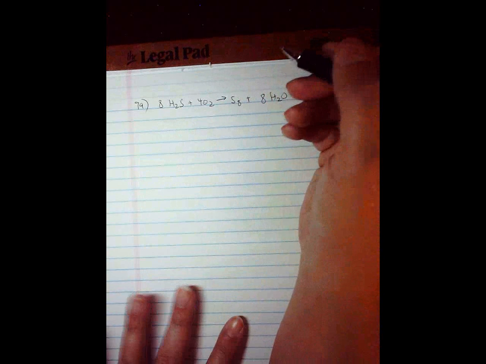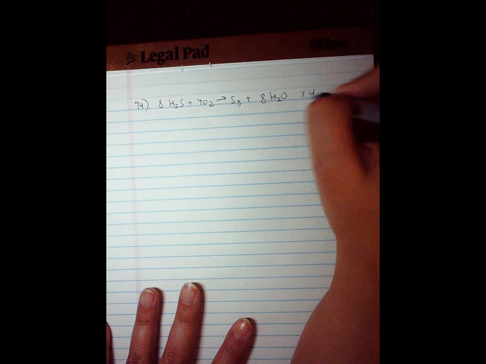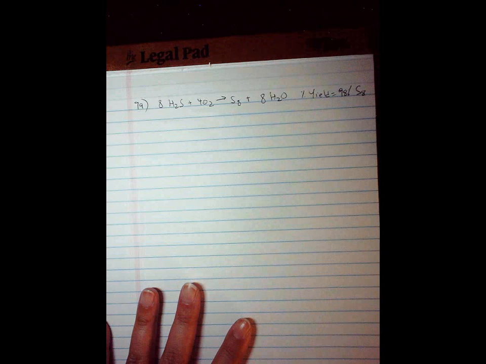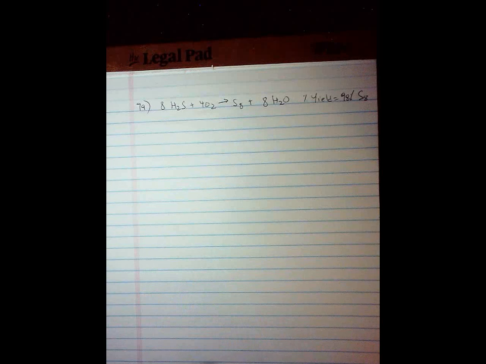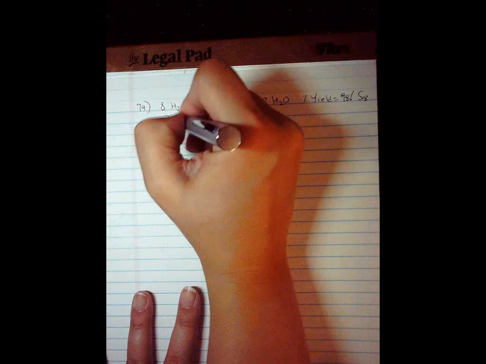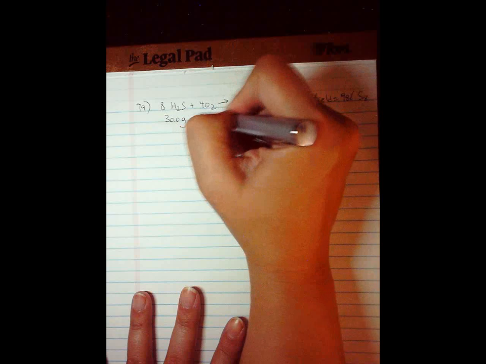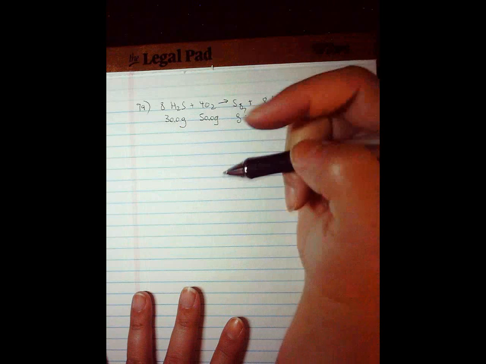Under optimal conditions, the Claus process gives a 98% yield. So the percent yield is 98% of sulfur. Okay, so we get 98% of the sulfur that we should be getting out of it. That's pretty efficient, right? It says if you started with 30 grams of H2S and 50 grams of O2, how many grams of S8 would you actually produce, assuming a 98% yield?